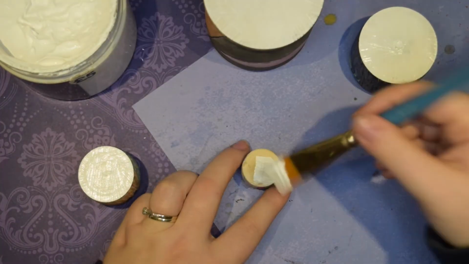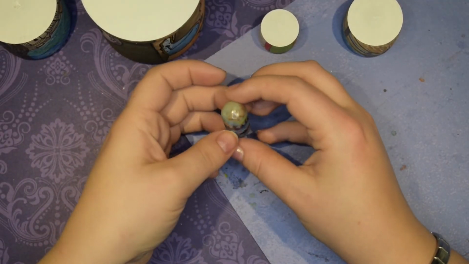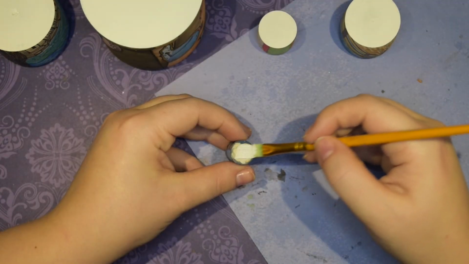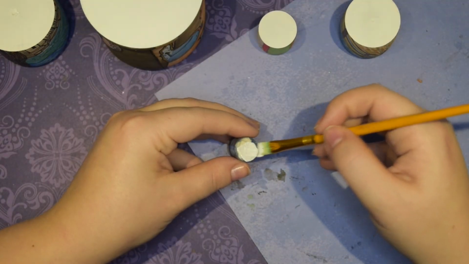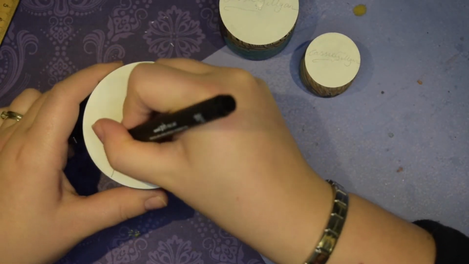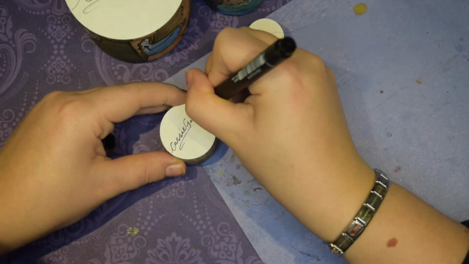So I did that, let it dry, and then I went on to sign the bottom of each of the Russian dolls, which was quite difficult to fit on that little tiny one, but I managed it, quite pleased. And then finally I went over that with the spray sealant, whatever it's called.